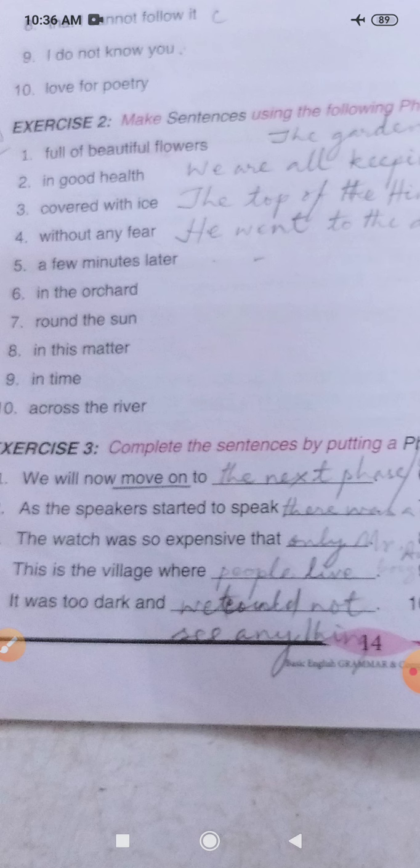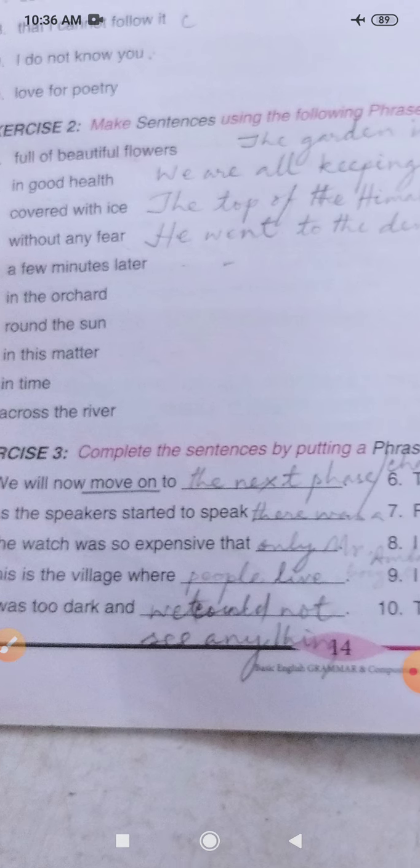Similarly, numbers 6, 7, 8, 9 and 10 are also there. I think all of you can try your level best to find an answer to complete the sentences. I hope you can do it. So all the best. I expect everyone to do your part of the job and try with this one. Okay, thank you for listening.